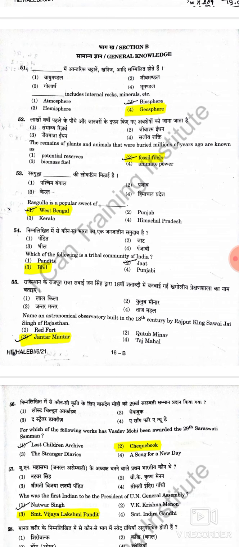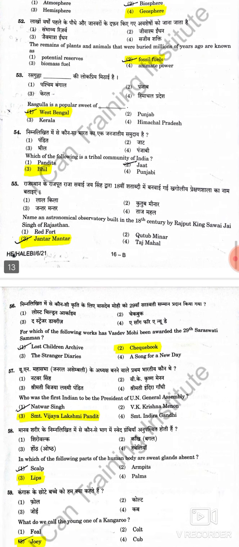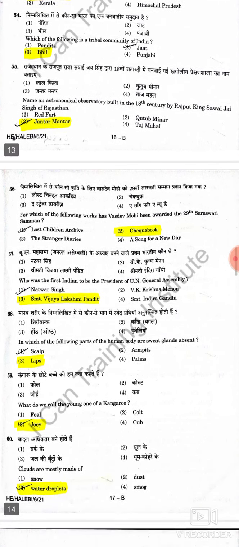Question number 53. Rasgulla is a popular sweet of, and the answer is option number 1. Question number 54. Which of the following is a tribal community of India? And the answer is option number 3. Question number 55. Name an astronomical observatory built in the 18th century by Rajput King Sawai Jai Singh of Rajasthan, and the answer is option number 3.